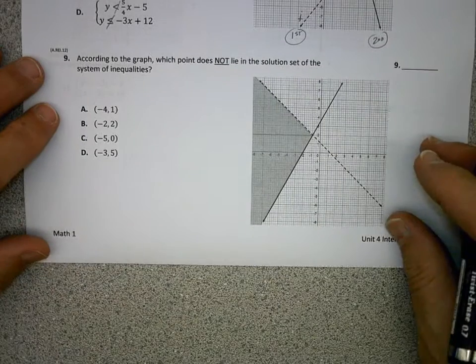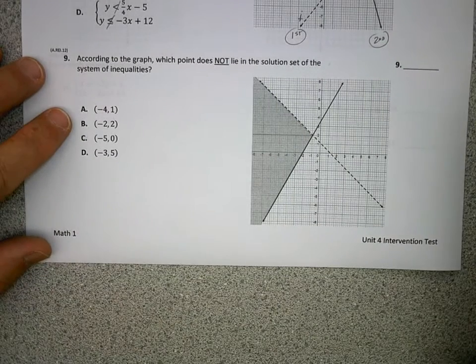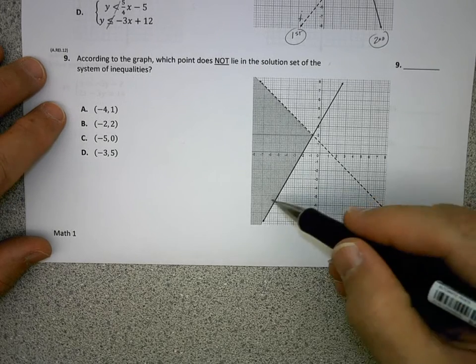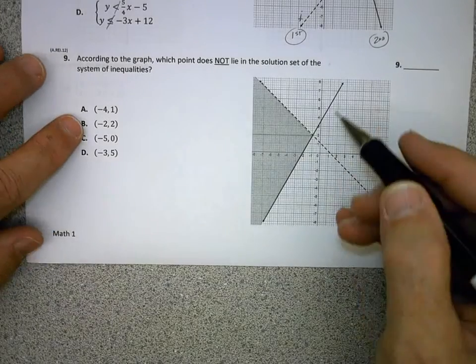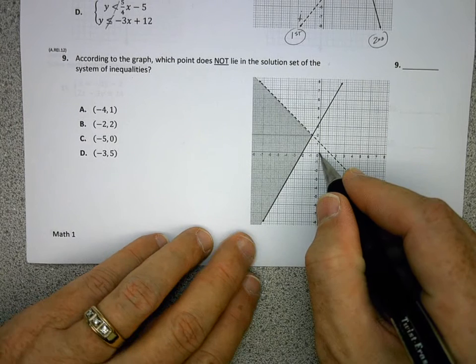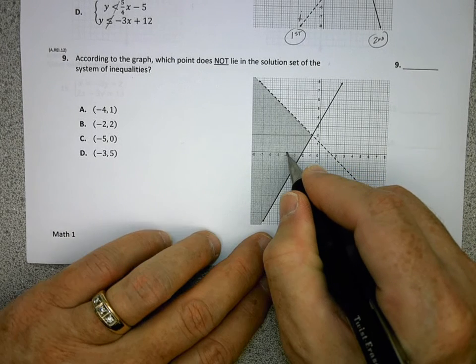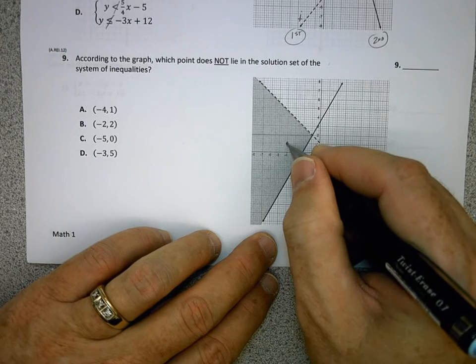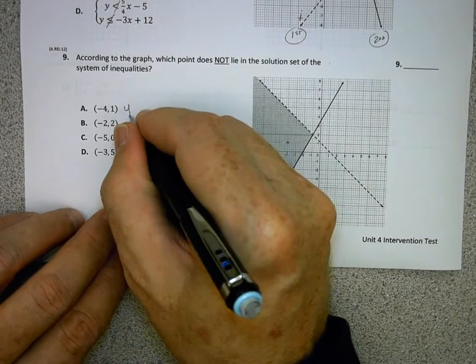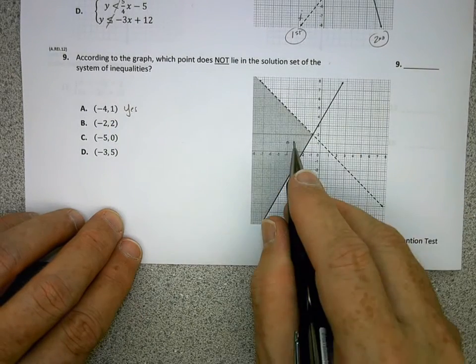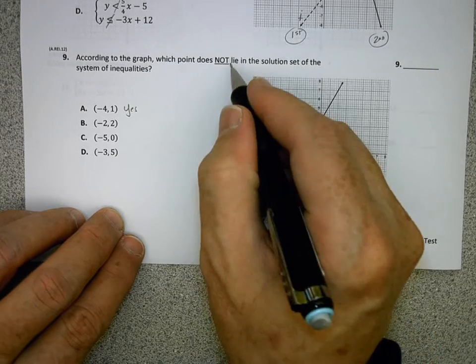Number 9. According to the graph, which point does not lie in the solution set? This is very easy to do. Just plot the points and see if they end up in here. So (-4, 1). We should always start at the origin and go back 1, 2, 3, 4, and up 1. And we look at that and they go, yep. Yes, that's a point in the solution. So we're looking for the not.